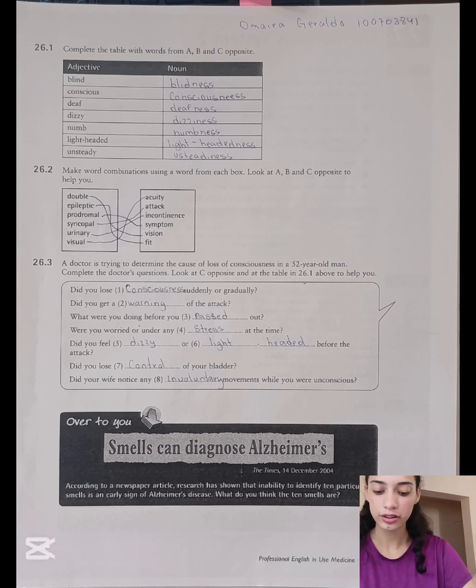26.3 A doctor is trying to determine the cause of loss of consciousness in a 52-year-old man. Complete the doctor's questions. Look at C opposite and the table in 26.1 above to help you. Did you lose consciousness suddenly or gradually?